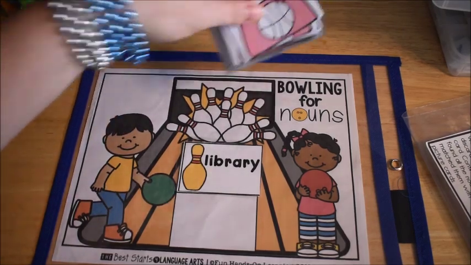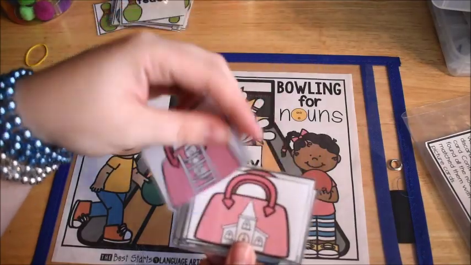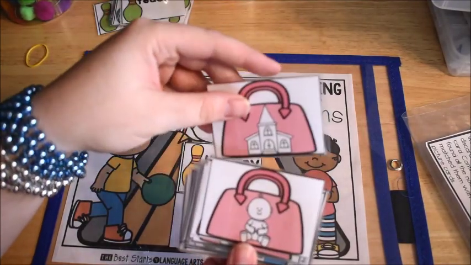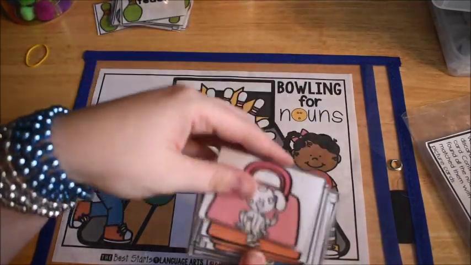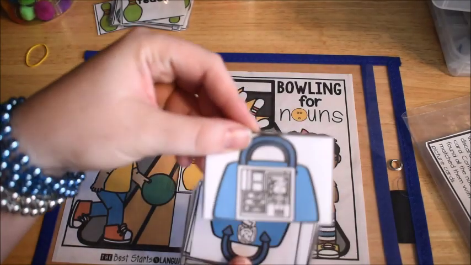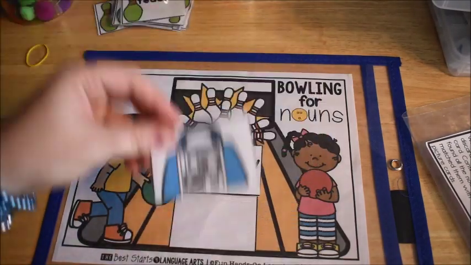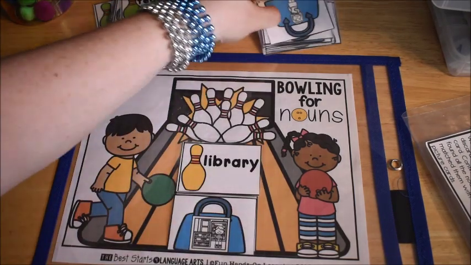So then we can go ahead and look through our bowling bags, and we're going to look for library. That's a church. And that's a zoo. We're going to look for our library. Where are you, library? Haha, there's a boy in a library. We're going to put that one on our mat, and now we have made a match. Now we're going to continue on.